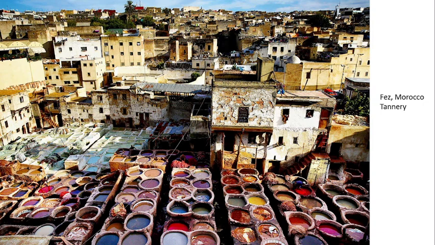Now this is the tannery in Fez, Morocco, and it is the oldest tannery still in operation today, believe it or not. You can probably Google it, but it's very, very old. And again, it's still in operation today. So this gives you a look at how ancient tanneries would look.